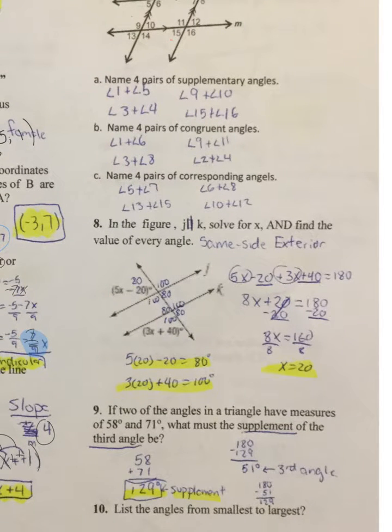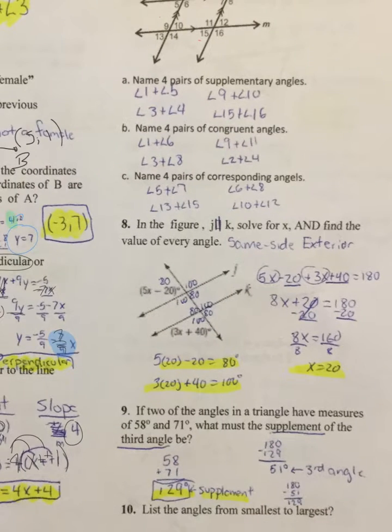8. In the figure, J is parallel to K. Solve for X and find the value of every angle. So first of all, the two angles that you're dealing with here, 5x minus 20 and 3x plus 40, those are same side exterior angles. And you should know that if it's same side, that is supplementary. So you take 5x minus 20 plus 3x plus 40 equals 180, and you solve that.